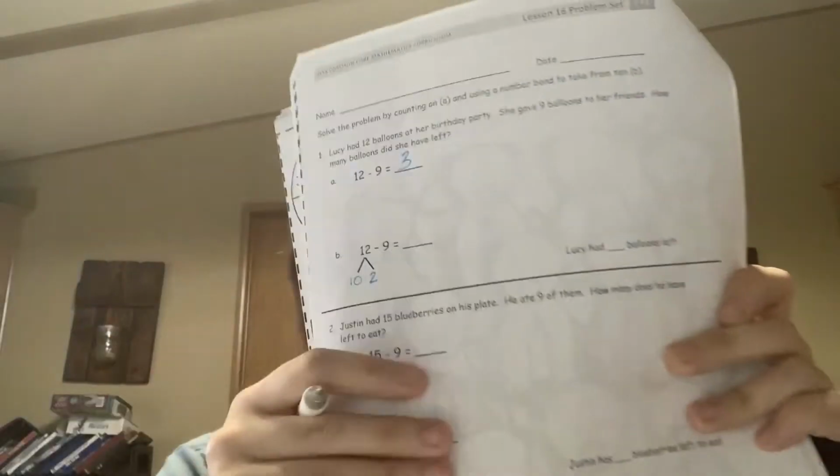Knowing that, we're now going to go to B, try to solve 12 take away 9. But this time we're going to do it by taking from 10 using a number bond. Okay, so 12 take away 9, we're going to break our 12 down into 5 groups basically. So it'll be a 10, 2 5 groups, and then how many are left? 2. Okay, so we break the 12 down into 2 parts, 10 and 2. So those are the 2 parts of our number bond, 10 and 2.